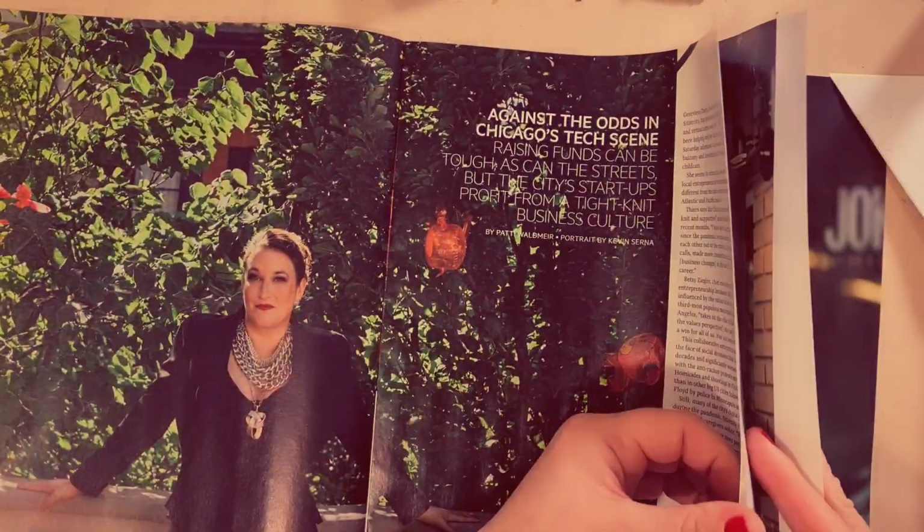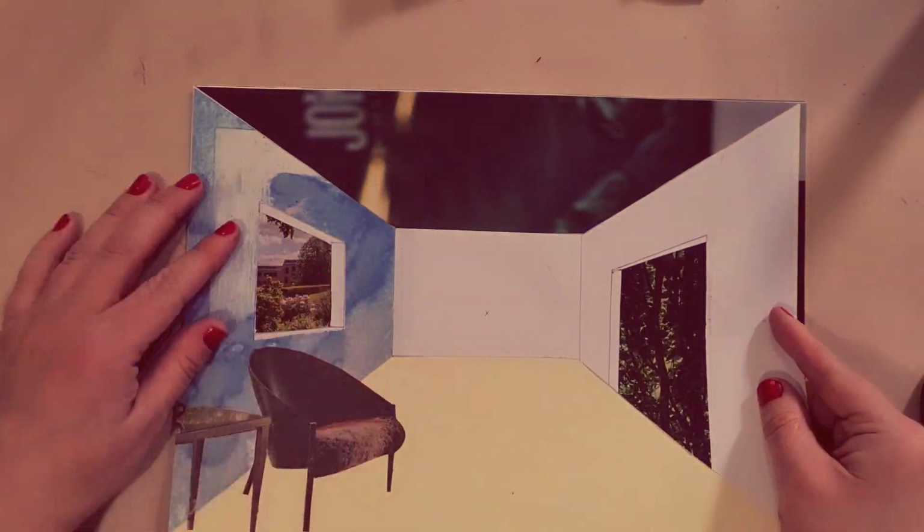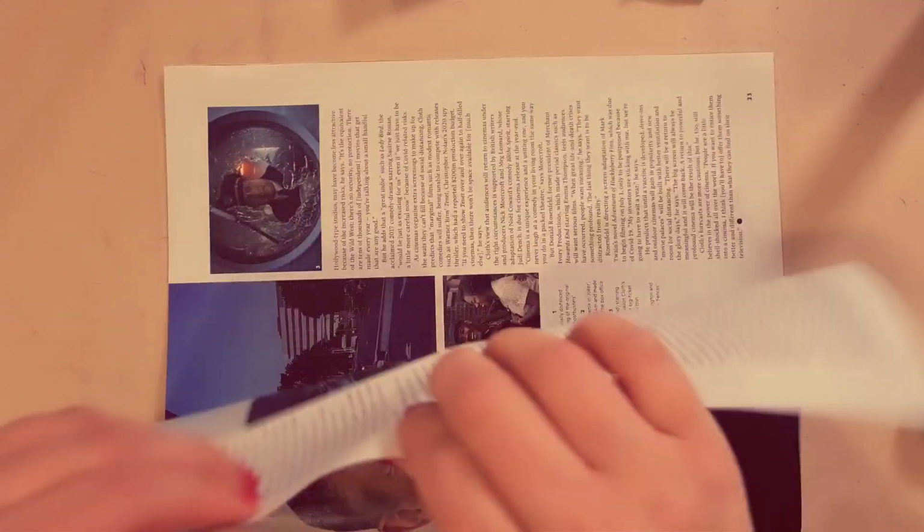This has some text running through it. In fact, both have text running through it. And then going through the magazine to see, does anything else work better? I decided no, this is quite nice, quite industrial looking.